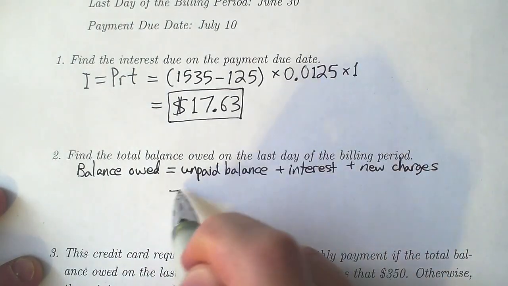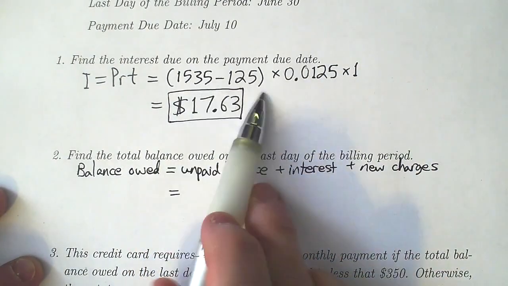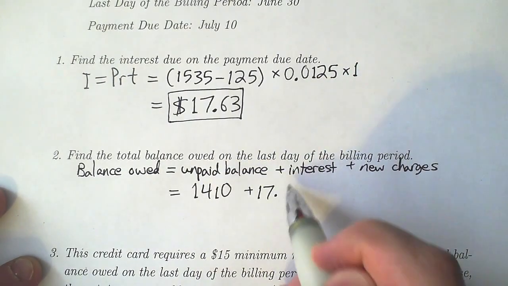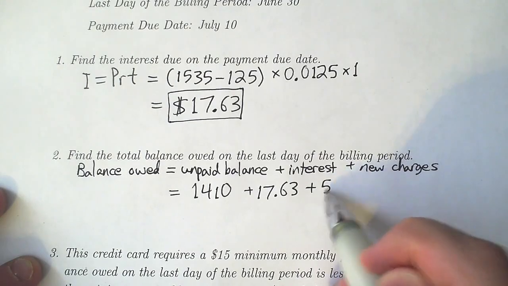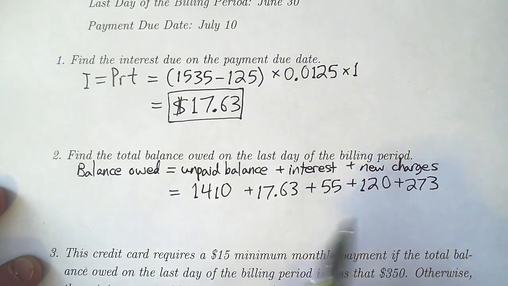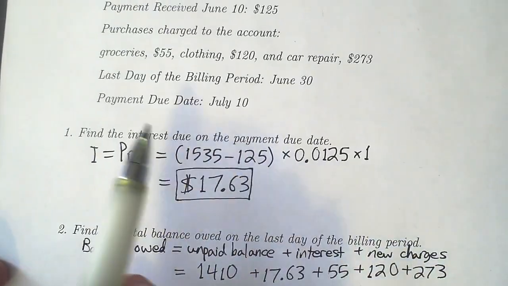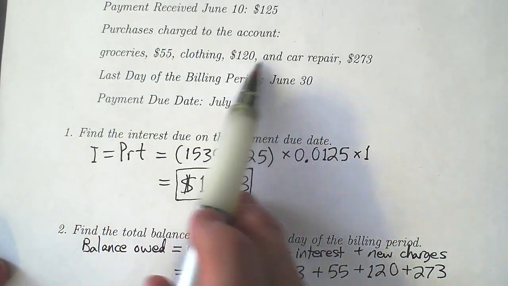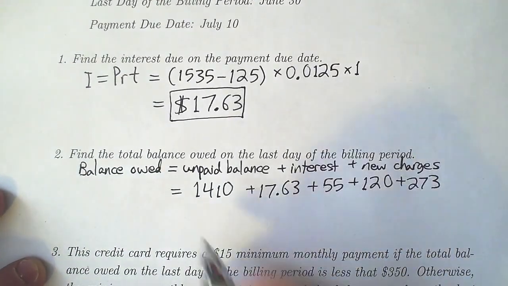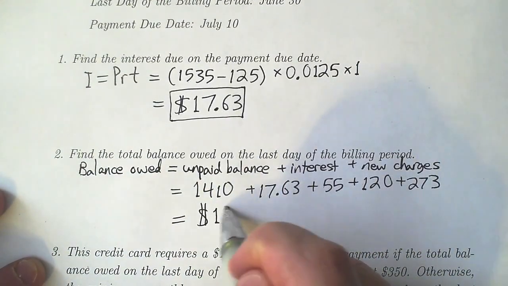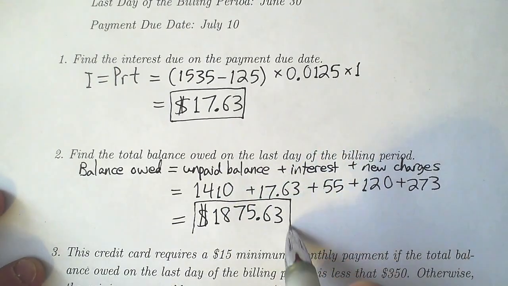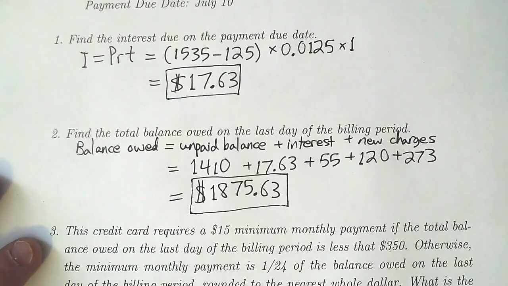Okay. Unpaid balance. The 1535 minus the 125 is 1410. Plus the interest we found, plus the new charges. And I guess on the new charges, when you write them out, maybe just double check that you got all of them. Yeah, there were this one, and this one. And just be careful about those. Make sure you don't miss one. All right, 1875.63 is what I got, rounded to the nearest cent.